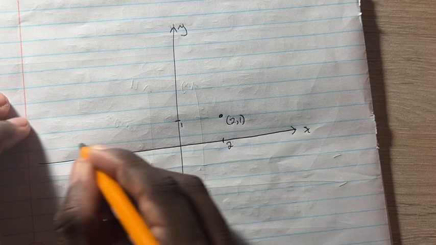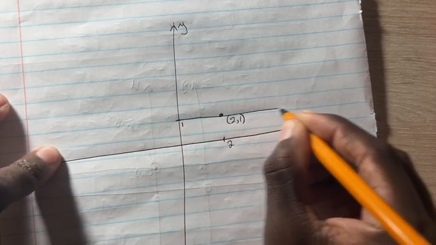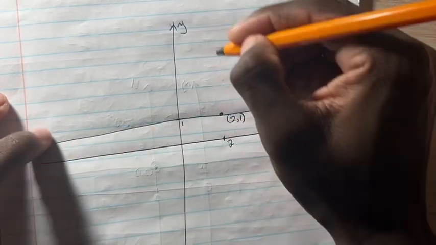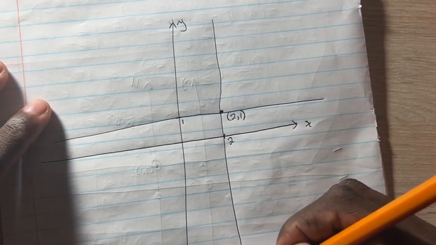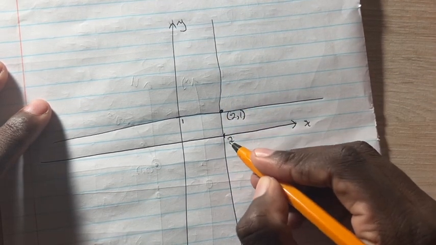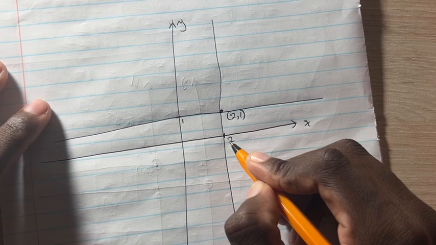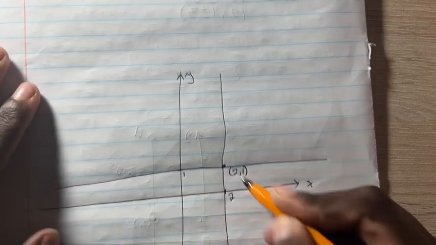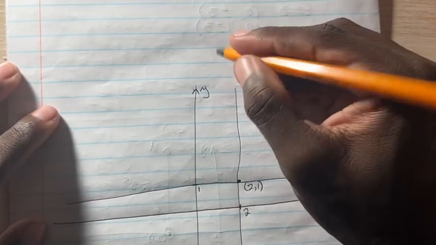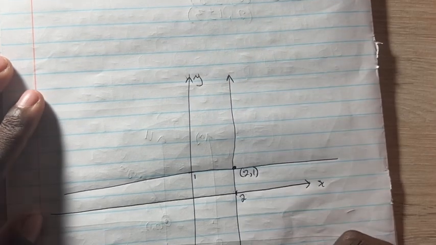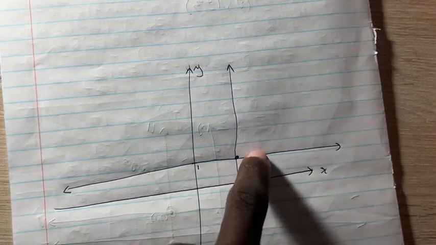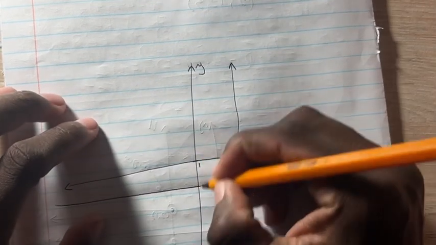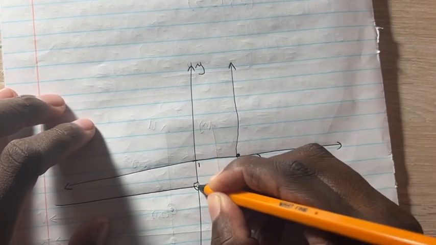A line this way and a line that way. And one line is just x equals 2 and the other is y equals 1. u and v are just two lines passing through the new center, which is the new origin as well.